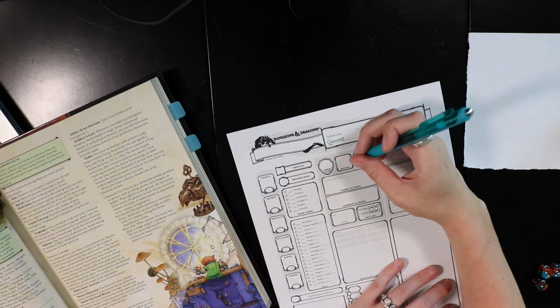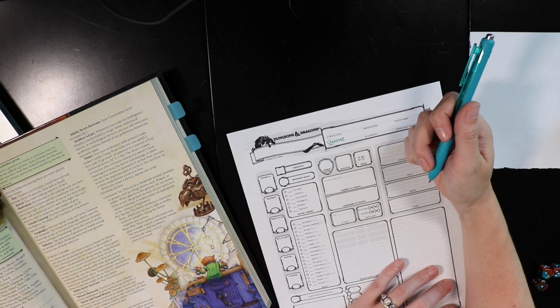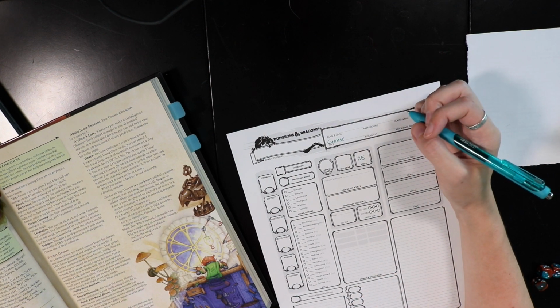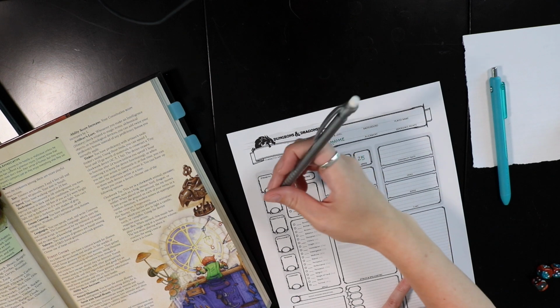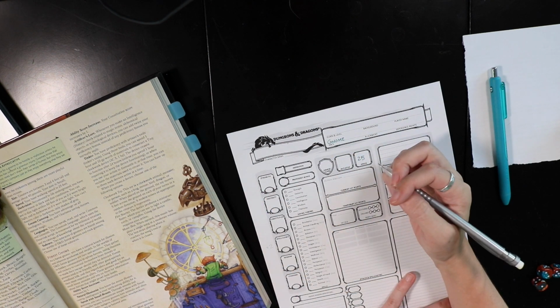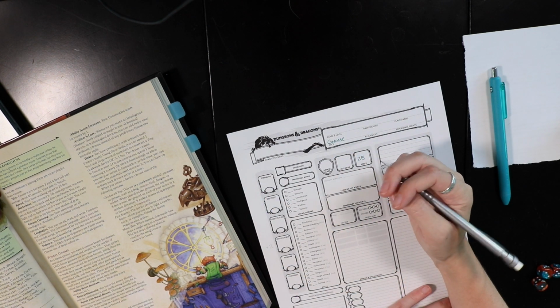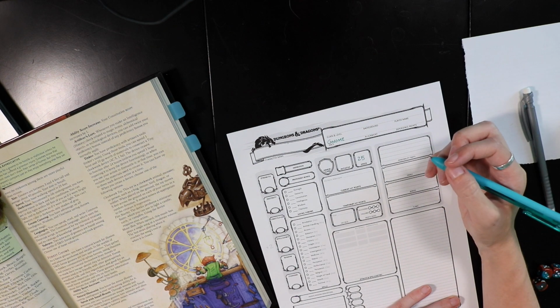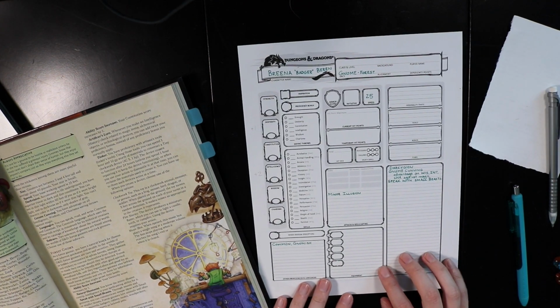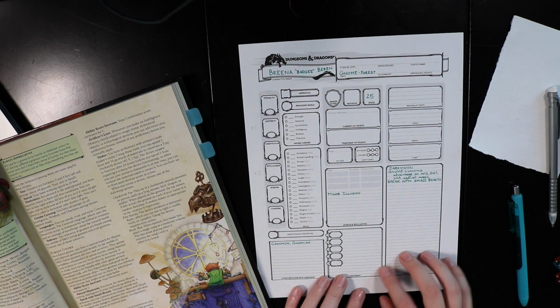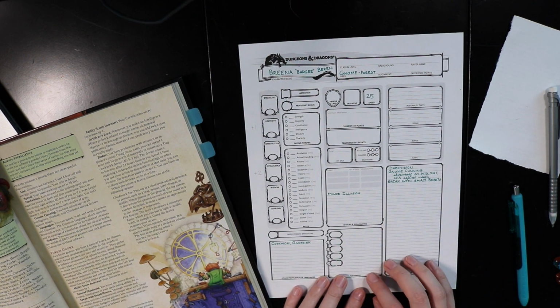So after selecting my race, I go through and pick the subrace, and then I also jot down on a piece of paper all of the racial benefits and racial traits. The racial traits can go into the features and traits box. Jot all of those down so I know what special abilities my race allows.